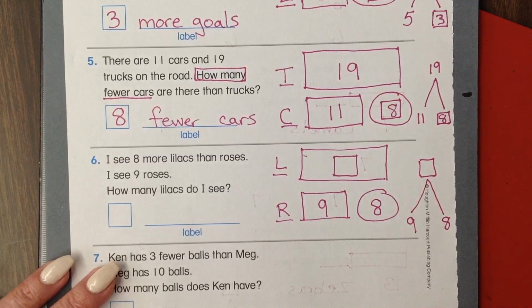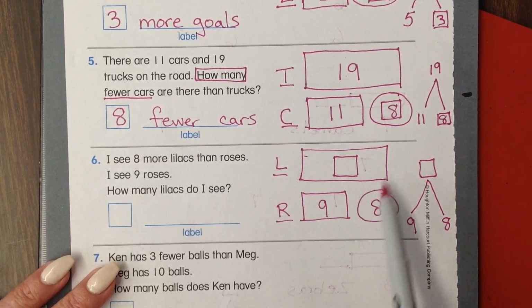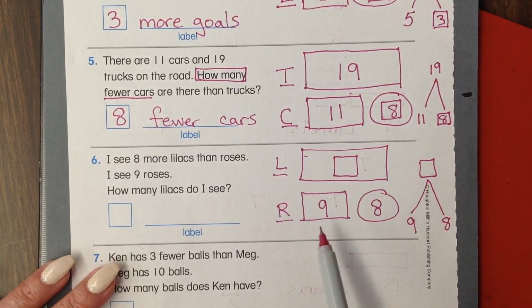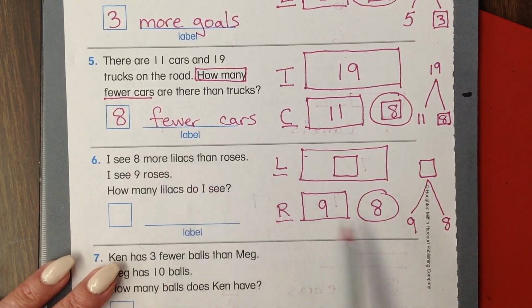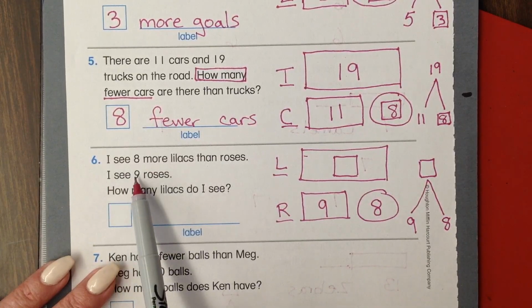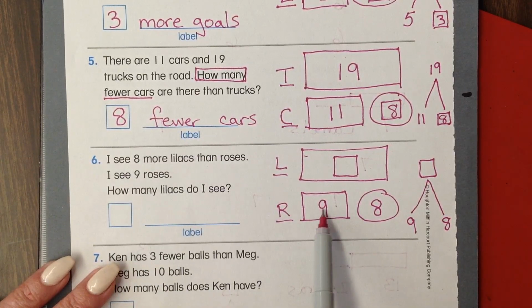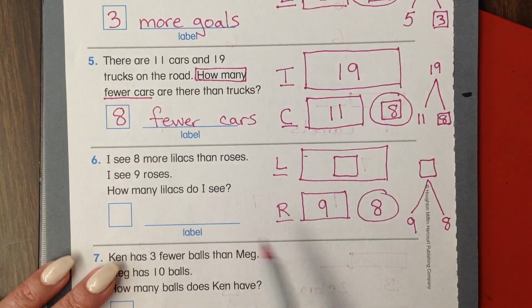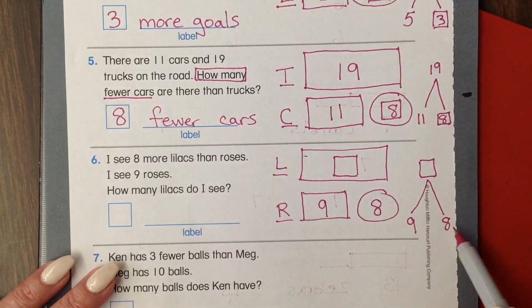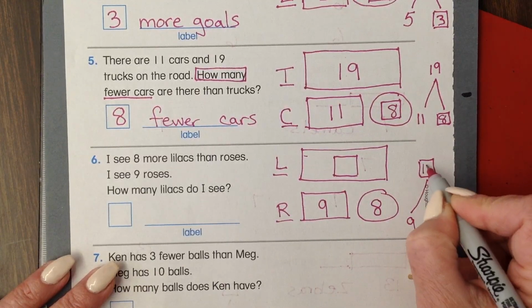Okay, I'll just repeat a little bit of what I did. So I made the long box and the short box. I made all my compare bars. Again, I noticed it said that there were 8 more lilacs. That told me that it was a compare number. Then it said I see 9 roses, so I knew that 9 goes with the roses, and lilacs is our unknown number. Okay, if I put the partners back together here, we are going to come up with 17.